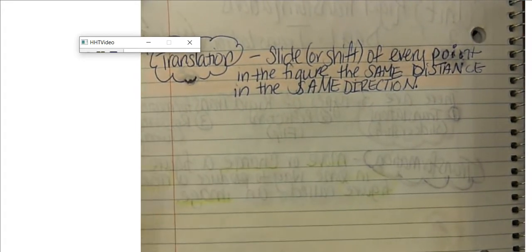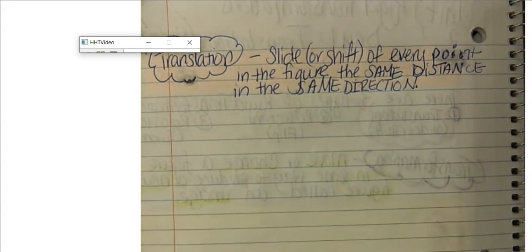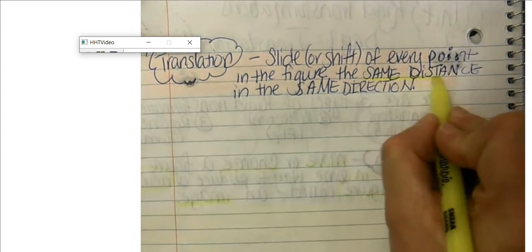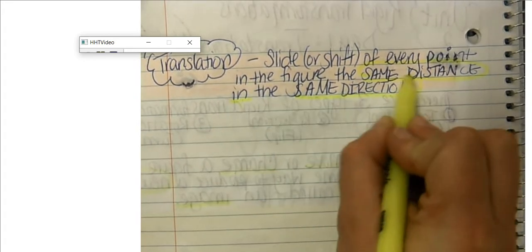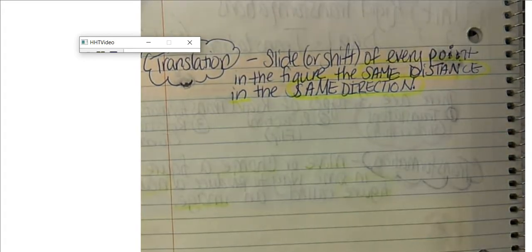So a translation is where you're going to move every single point in the figure the same distance in the same direction. So same distance, same direction.